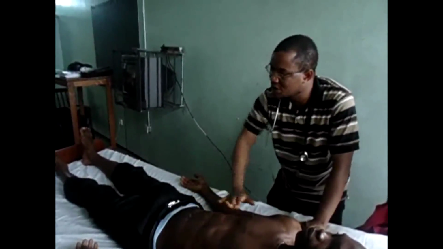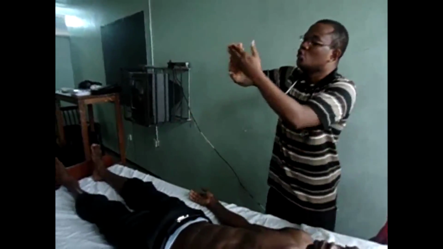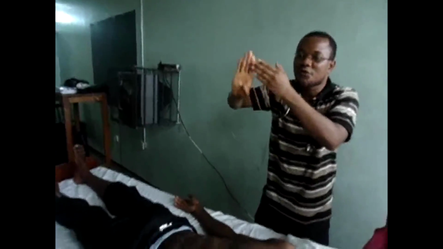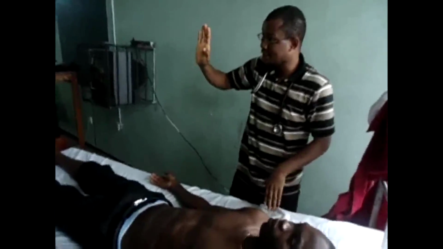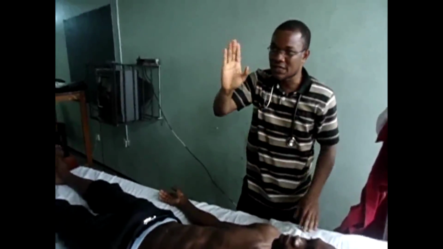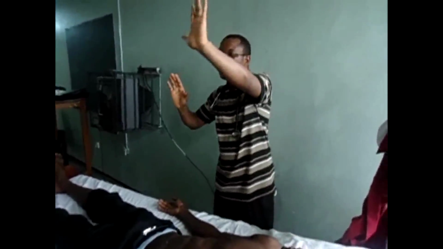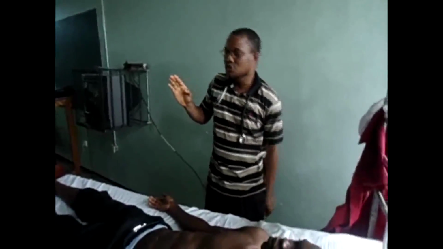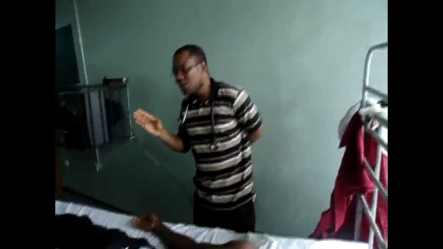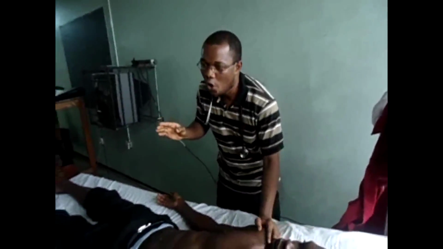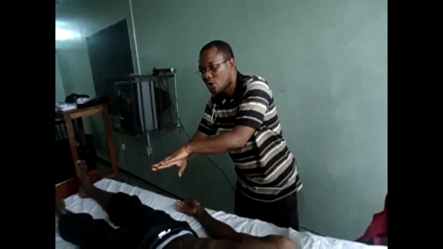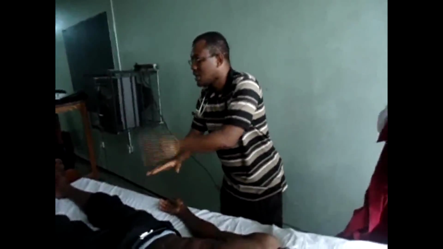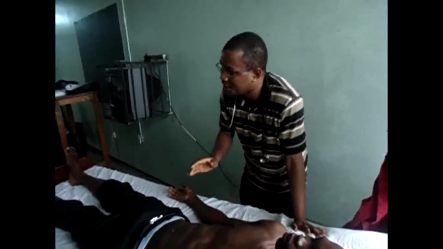You can adjust it anyhow, but you use the palmar surface of your fingers to palpate. Is that clear? The palmar surface of your fingers. Your other hand should not be by your side, should not be in your pocket, should not be in your back. You place it on the bed or on the patient or on your palpating hand. I like to place mine on the bed.